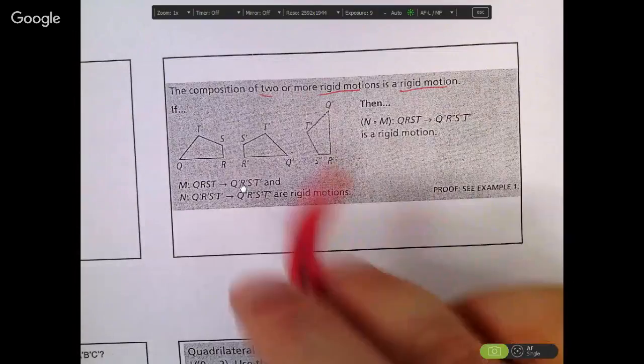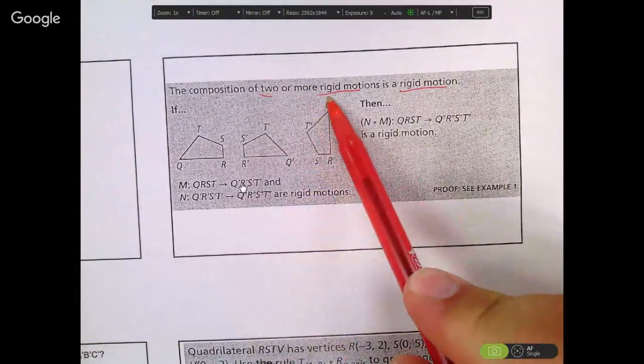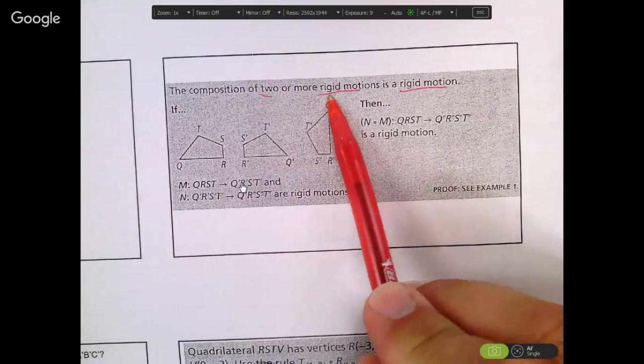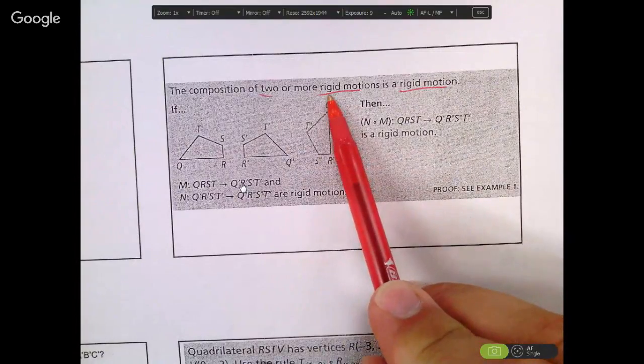So what does rigid motion mean? Rigid motions are reflections, rotations, translations. But how do you know if something's rigid?